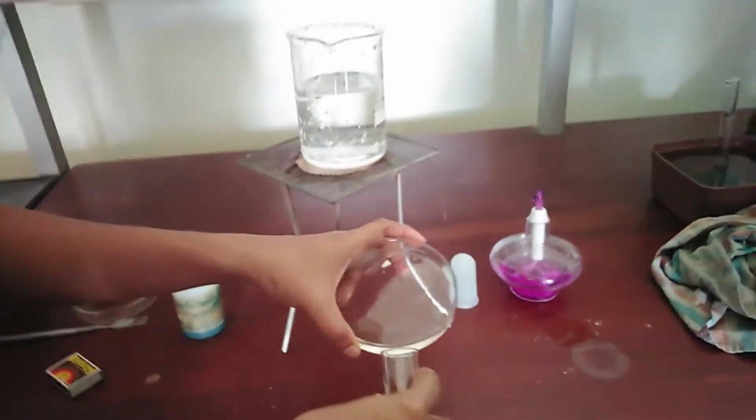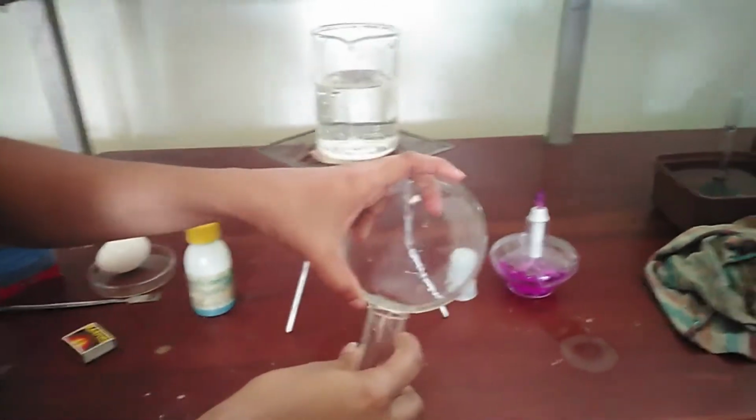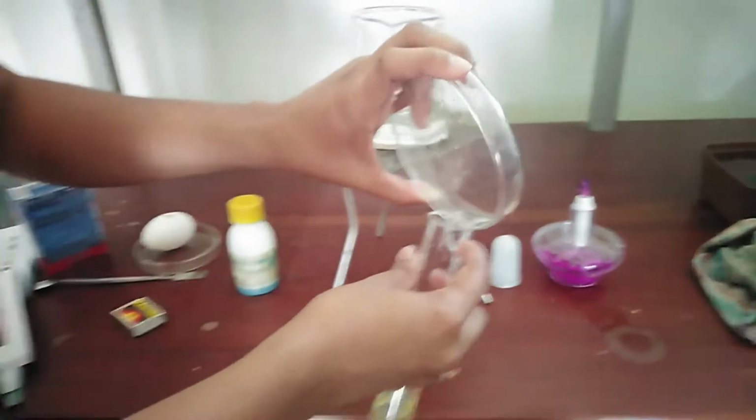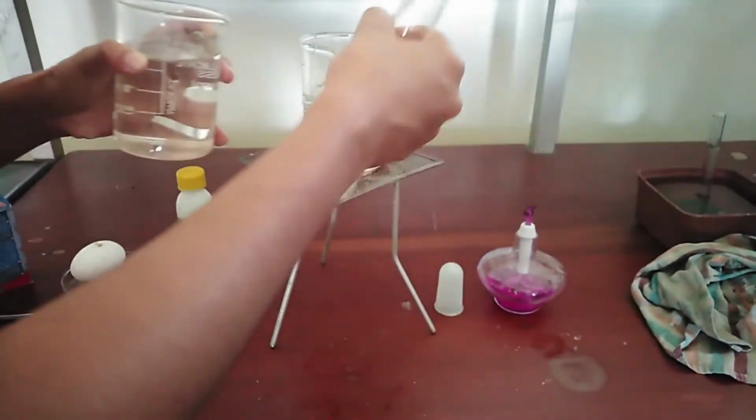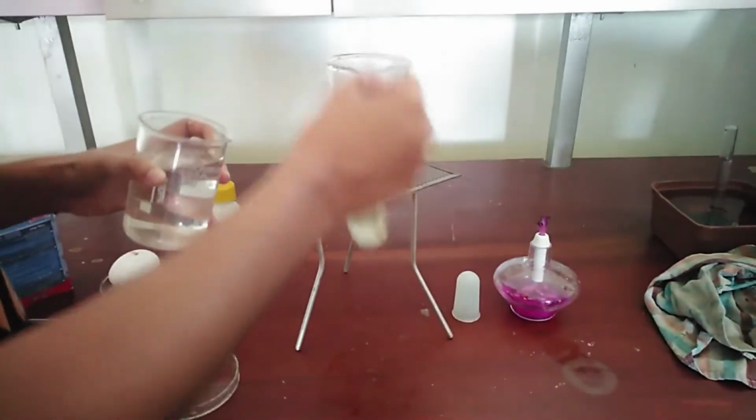To make the mixture, add about 2 milliliters of egg white and add some amount of water into the test tube. Now mix the solution well.